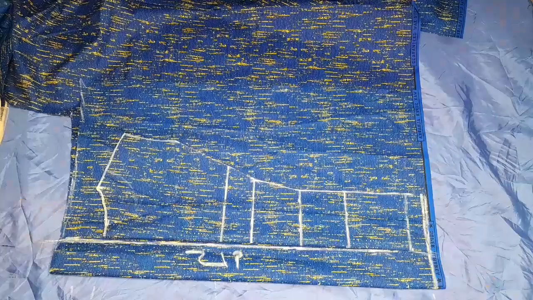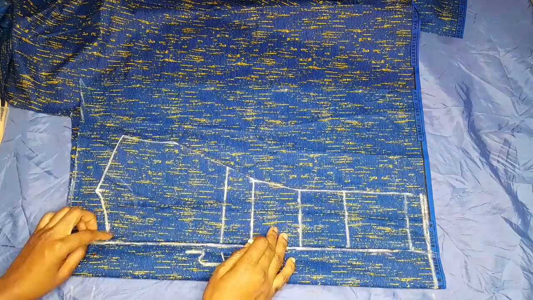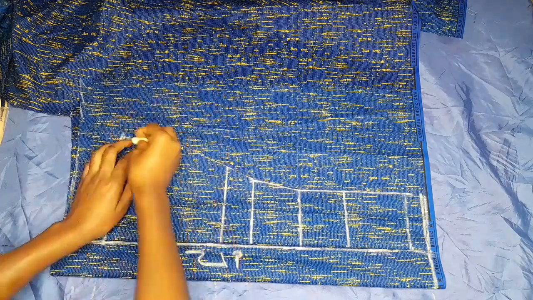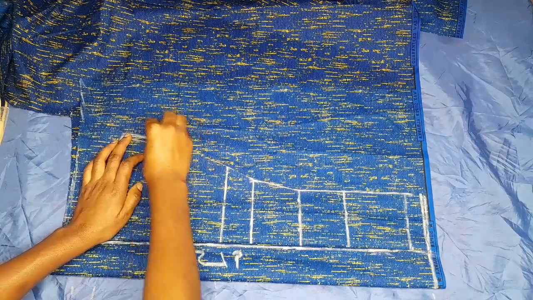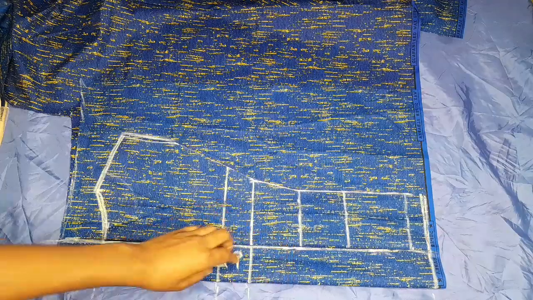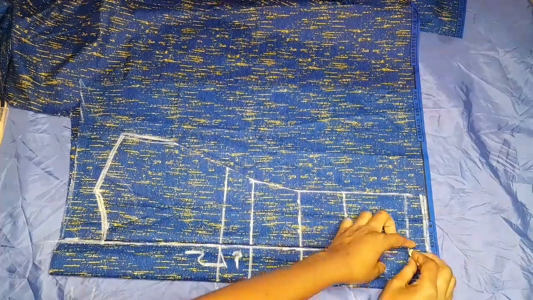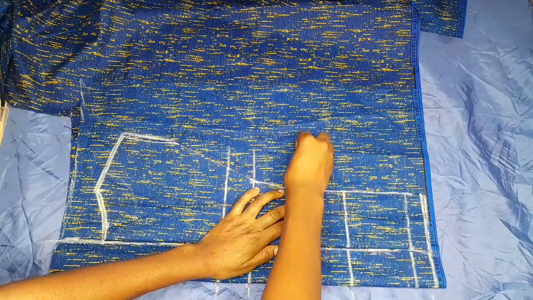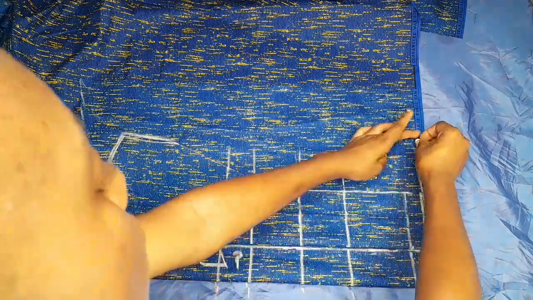So I just put the front pattern on the back, and then just connect all the things together, instead of starting again to measure everything. So just put the front pattern on your back one and just connect everything together. You can see I'm connecting them.